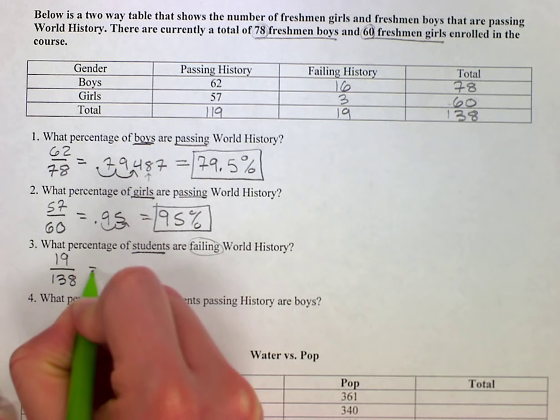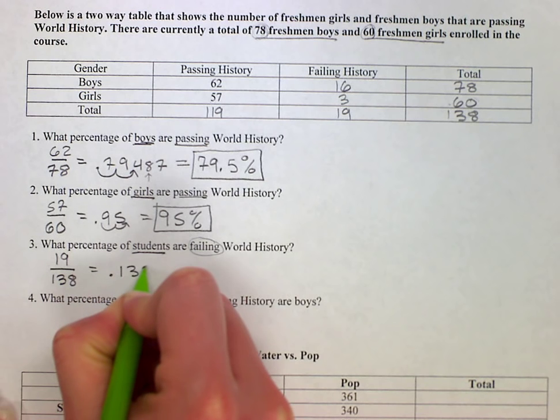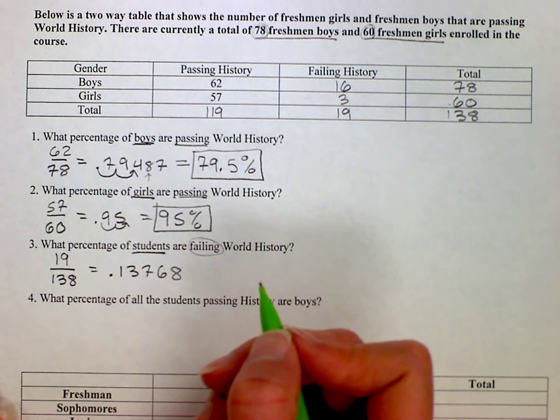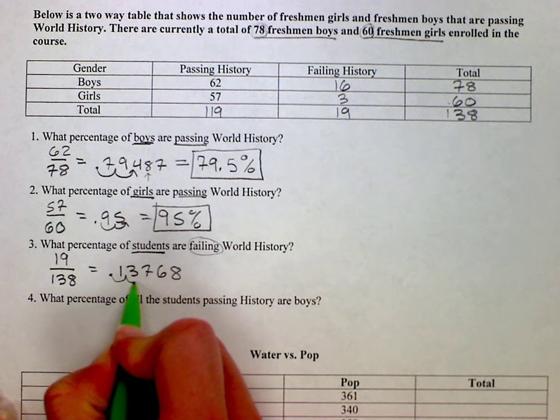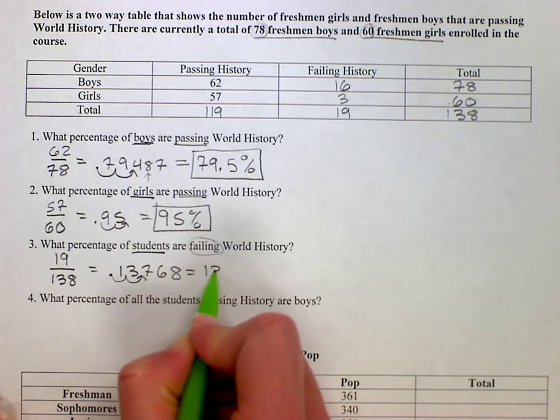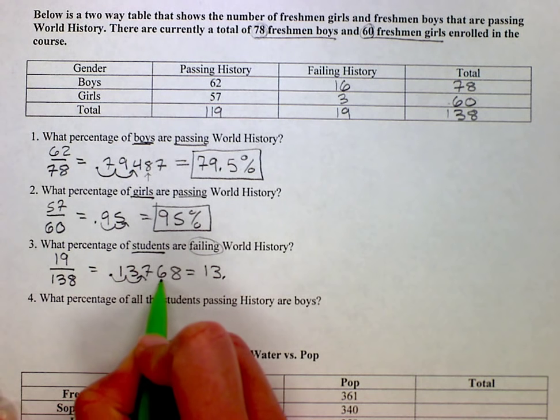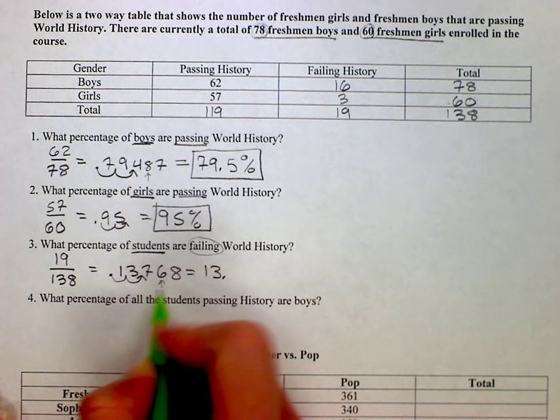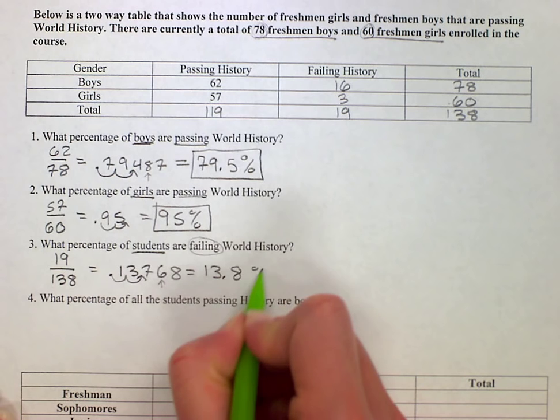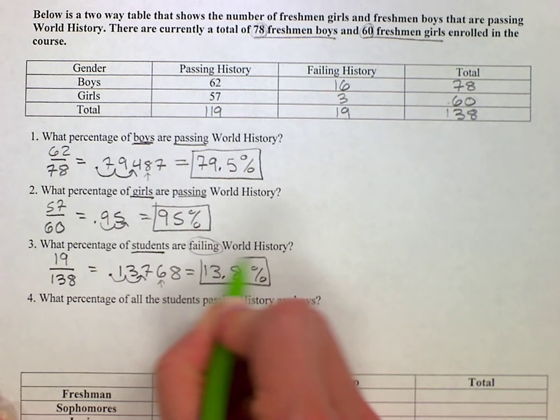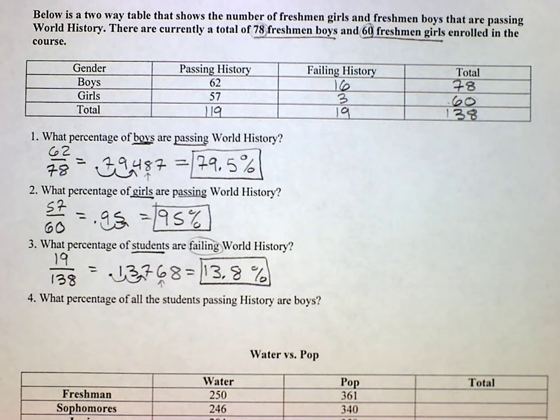That'll give you 0.13768. And when we move the decimal place to the right 2, we get 13 point, well, the 6, we'll make the 7 round up to it, 8. And we add our percent. At any time, pause this and try to figure out the next one on your own. The more you can do, the better.